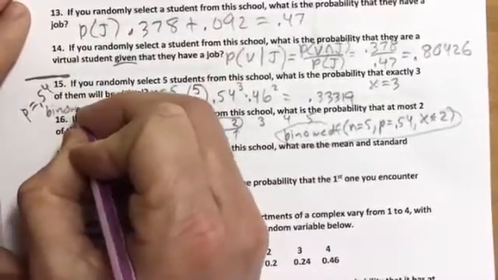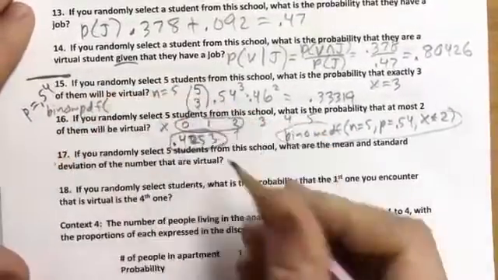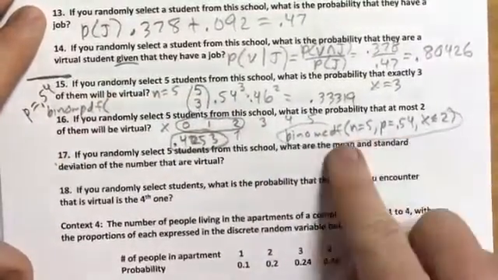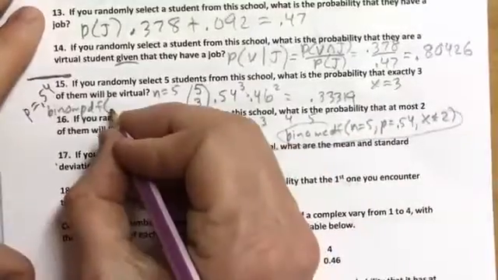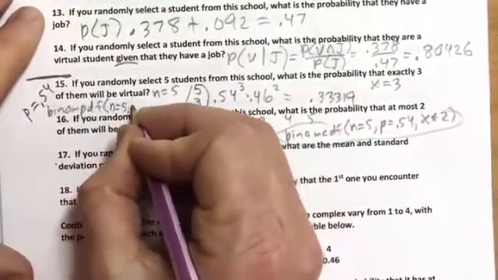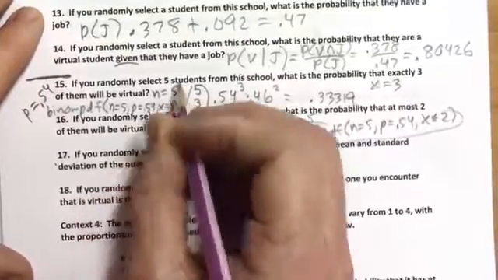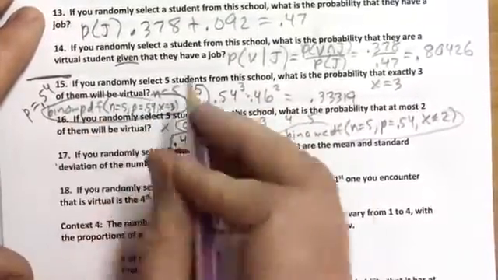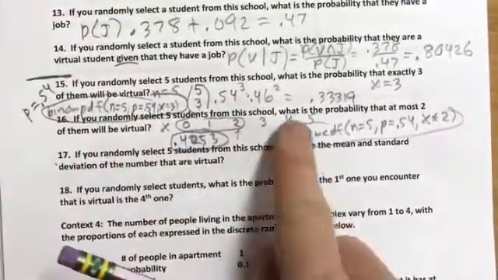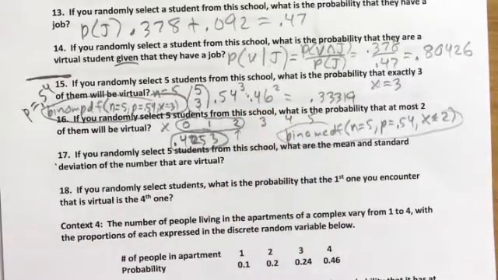So binomial PDF like this, and write the letters. Don't forget, don't just write the numbers. You have to write the letters. And so in this case, n is equal to 5, p is equal to 0.54, and then x is equal to 3. If you wrote that, you get full credit for showing your work, or you could show the formula. So please make sure and do that.